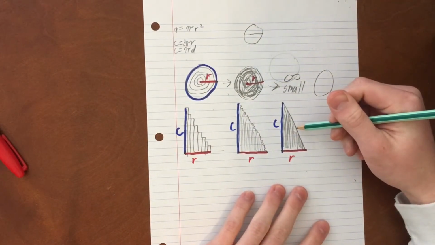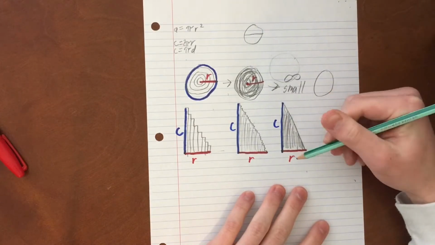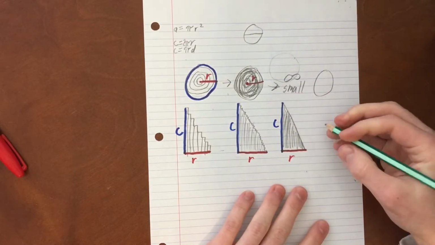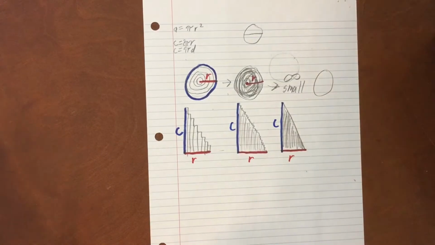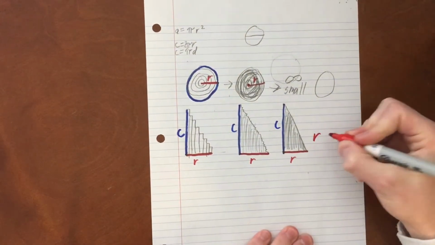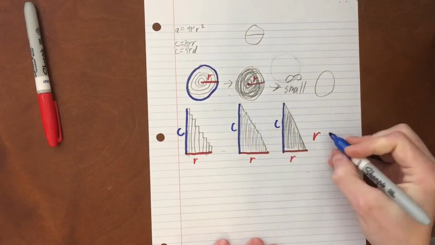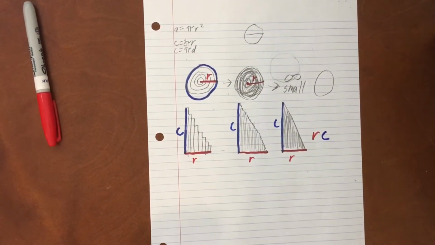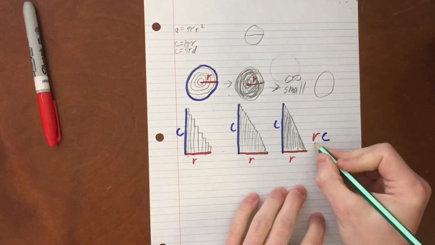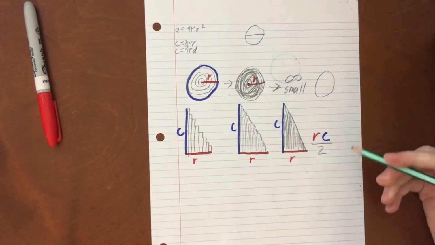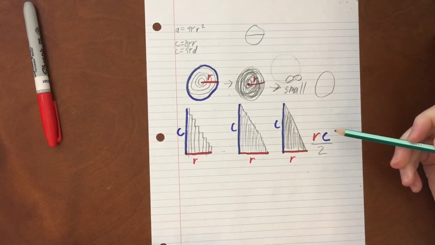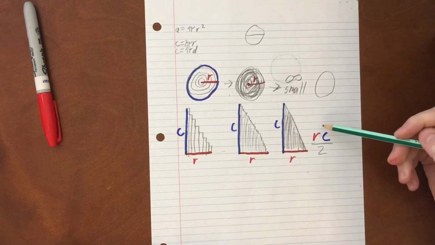The area of a triangle is the base times its height divided by 2. So for this, that would be the radius times the circumference divided by 2. So that's a formula for finding the area of a circle.